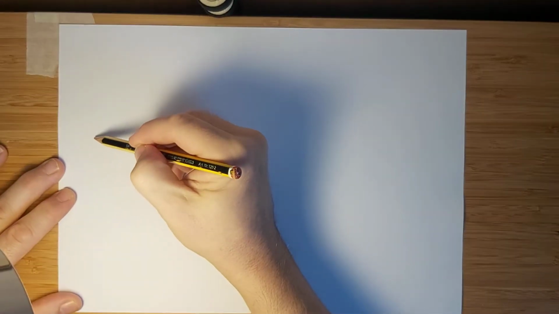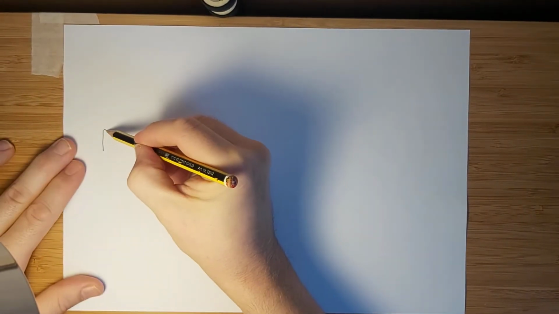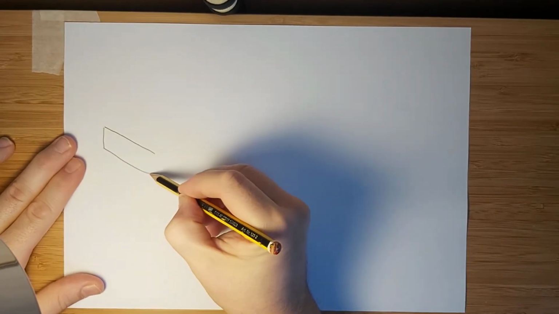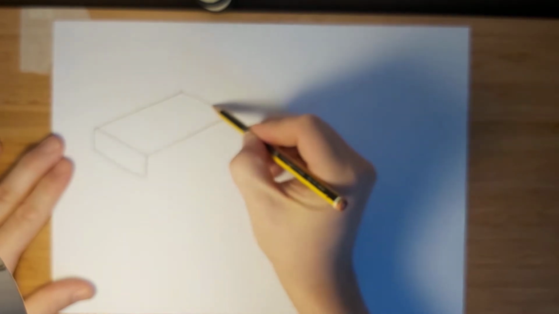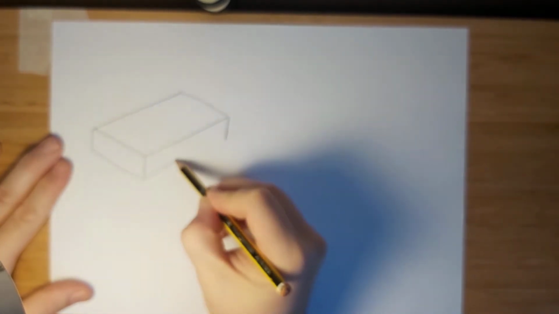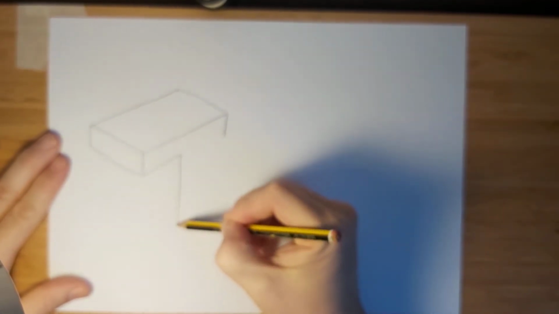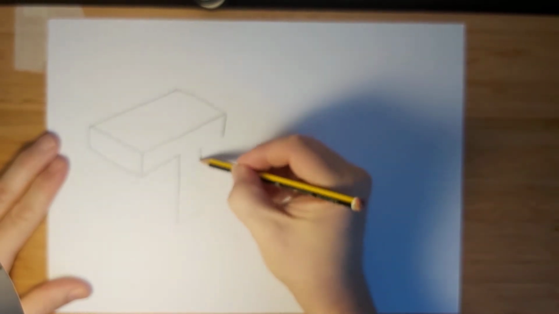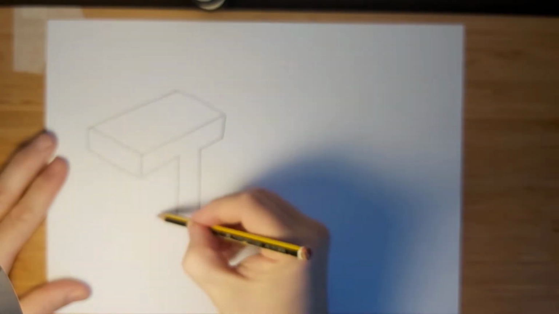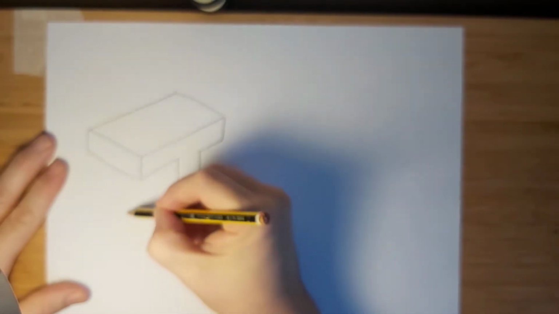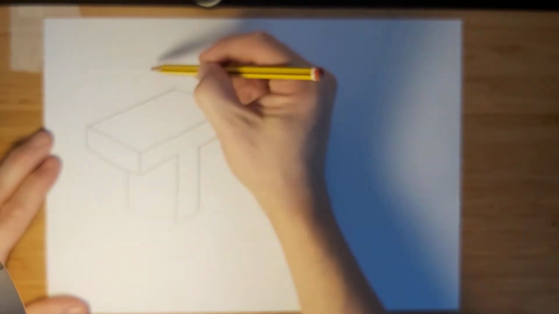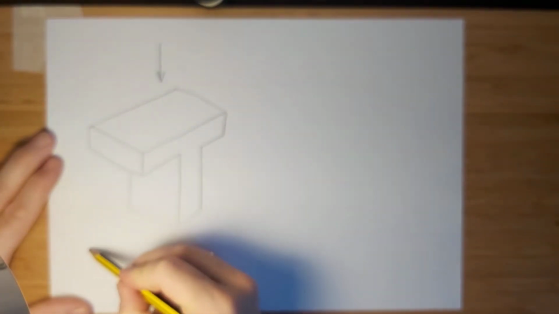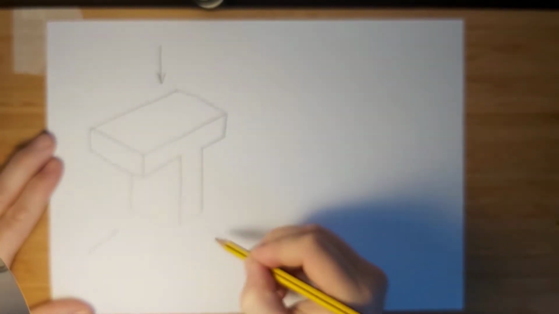And now we will draw the views of a T shape like this. Well, something like this, more or less. First of all, we draw the three directions from which we can see the figure.